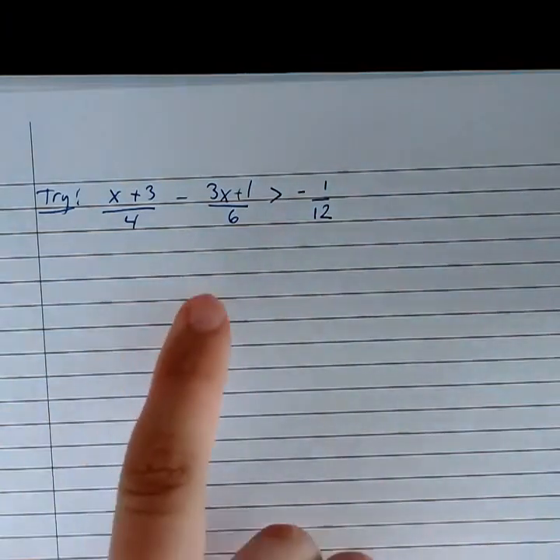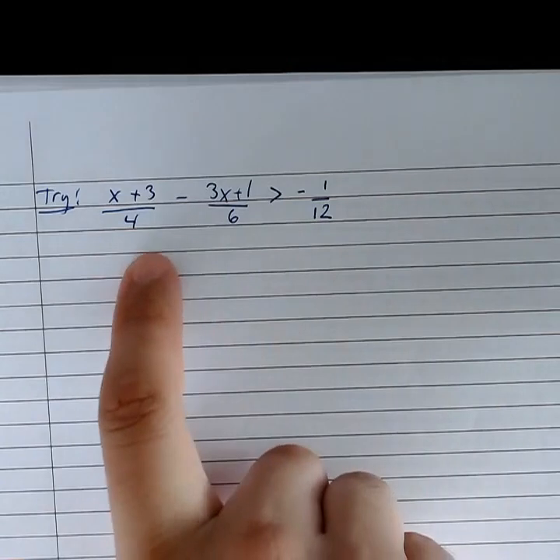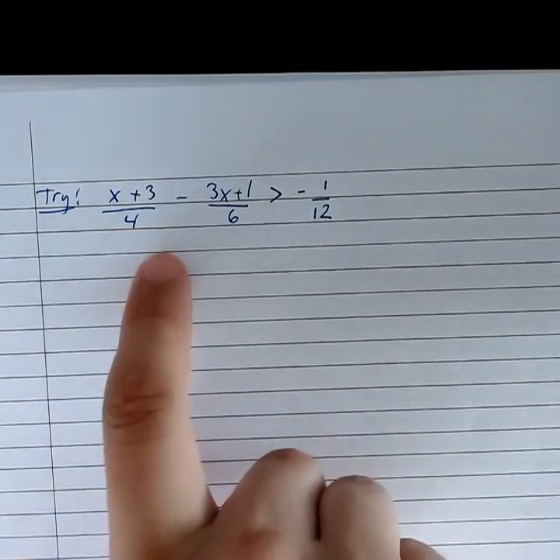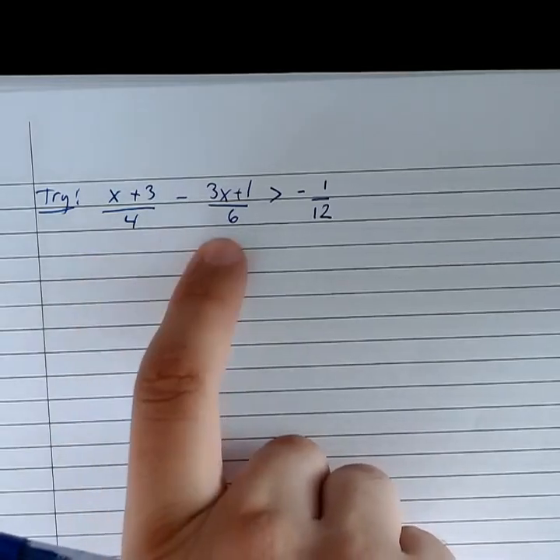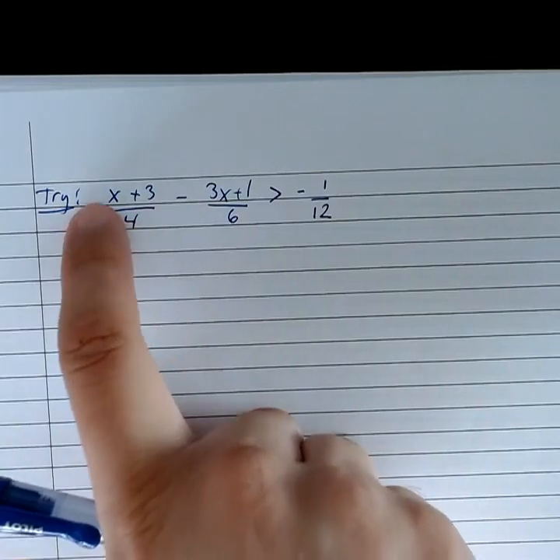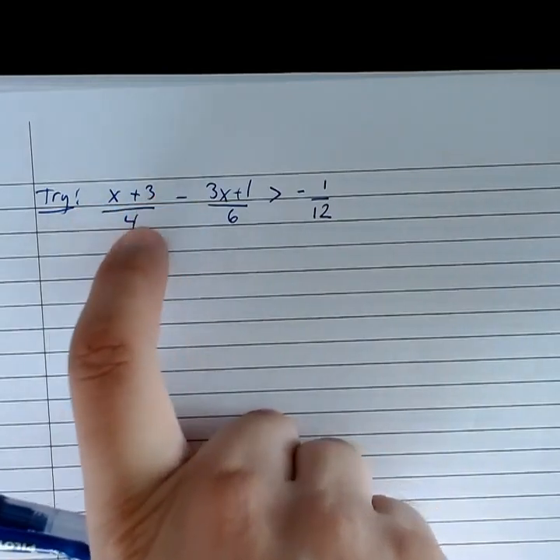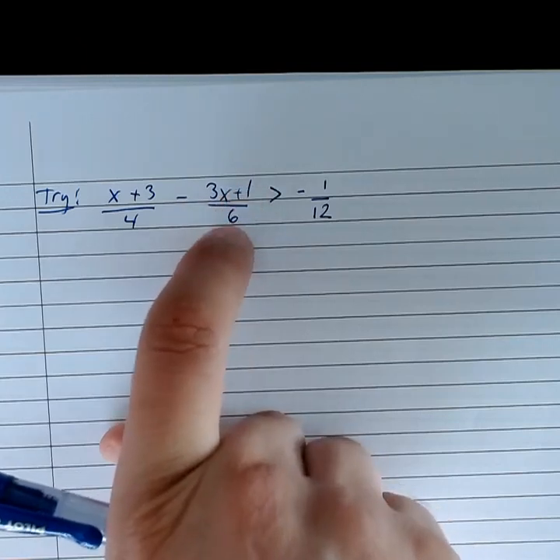Now, again, this one looks a little more complicated than the very first one we did, but it's not really any different. This is still an inequality. The only difference here is that you have some things you can simplify. One thing you could do is actually divide these. You can write this as 1/4 x plus 3/4. You could write that as 1/2 x plus 1/6.